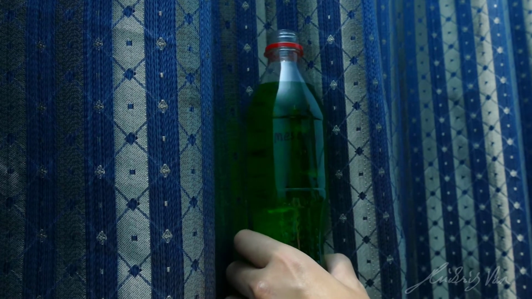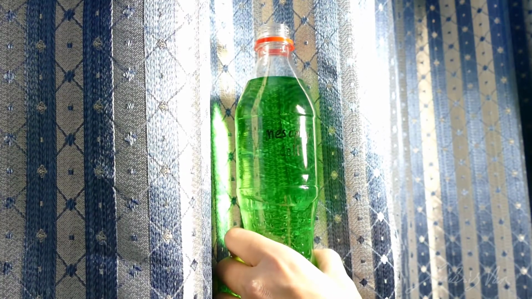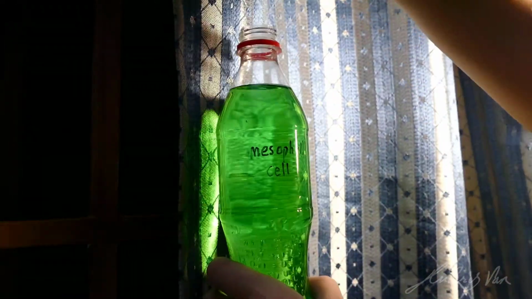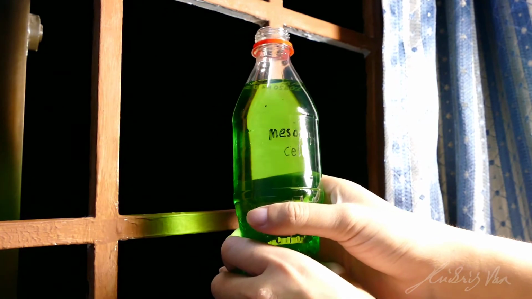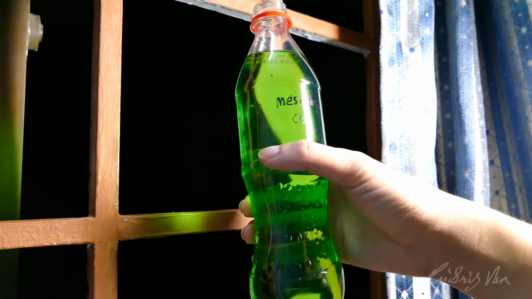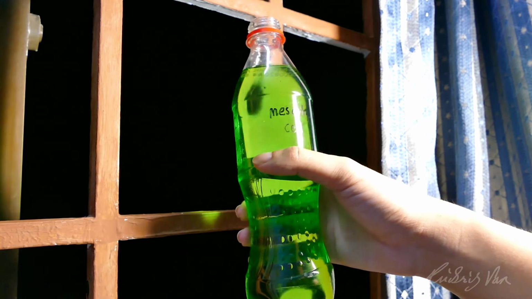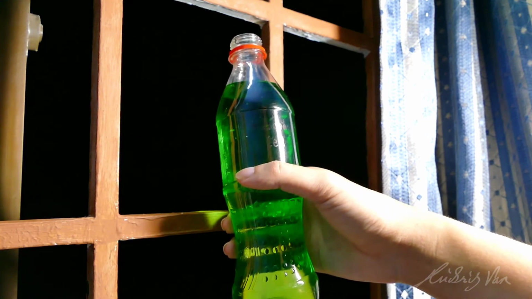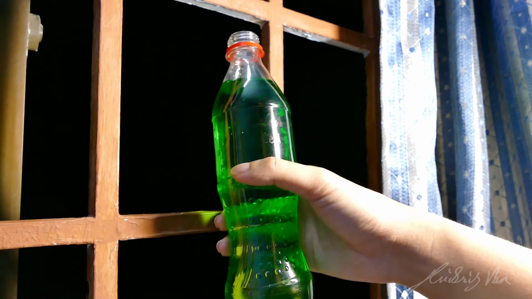So I have the mesophyll cell over here, and let there be light. In the presence of sunlight, the plant will undergo photosynthesis and the stomata will open. And when this happens, water molecules inside the mesophyll cell will move out from the mesophyll cell, forming a thin layer of moisture through osmosis. Eventually, the thin layer of moisture will evaporate and the water will become water vapor inside the airspace of the leaf.